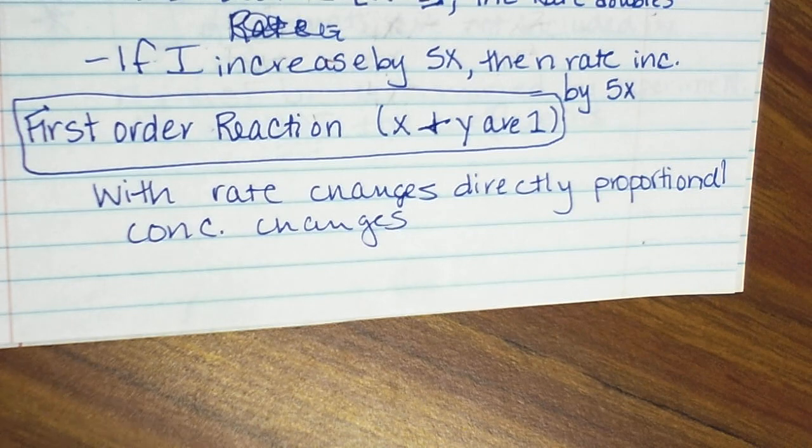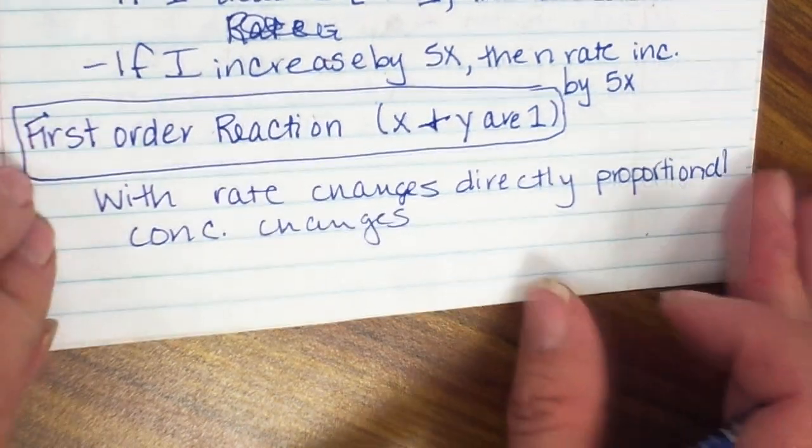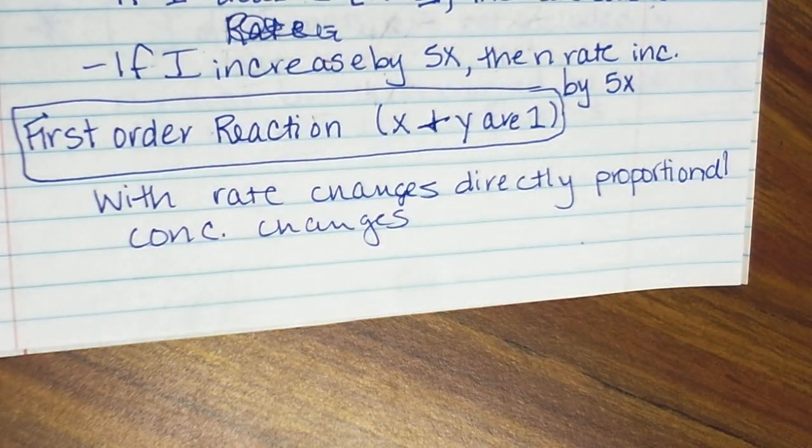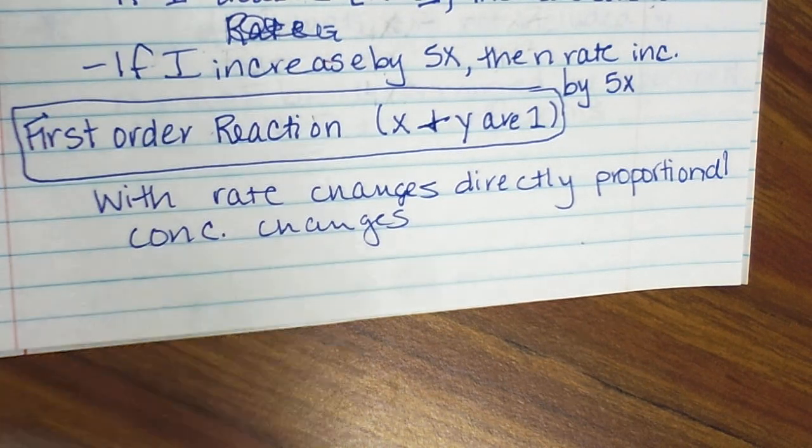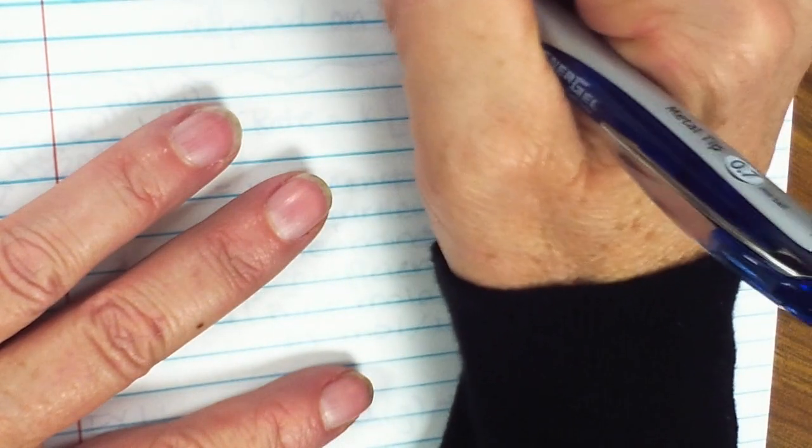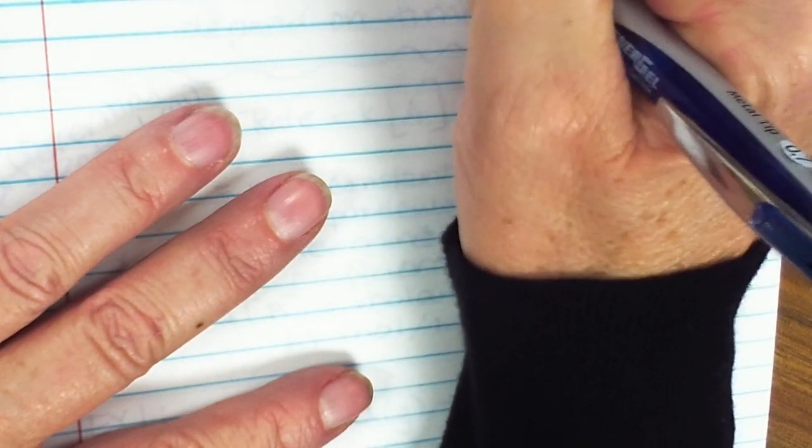Now we're going to take a look at some second order reactions. Okay, second example. 2 NO, nitrogen monoxide gas, plus O2 gas yields 2 NO2 gas.